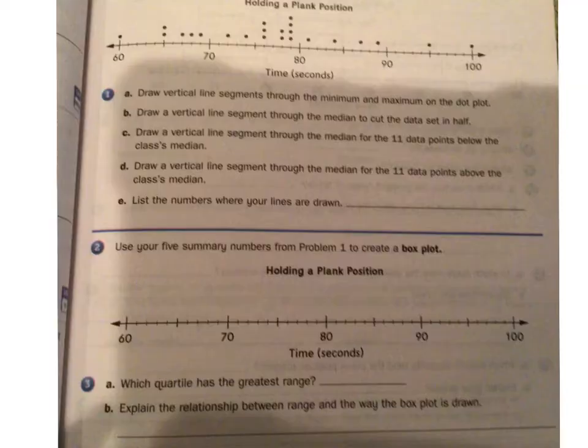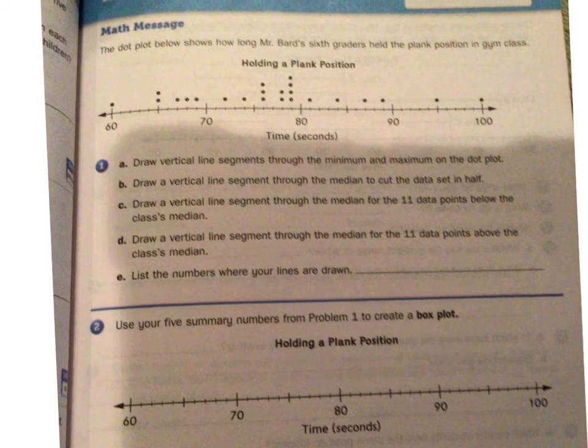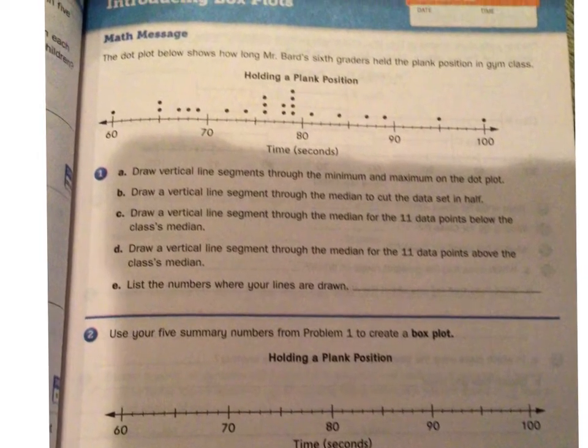So basically, those are the notes for how to calculate the 5-number summary and to make a box plot. In class, we started with journal page 151. When we looked at our math message here, it asked us to find the minimum and the maximum.